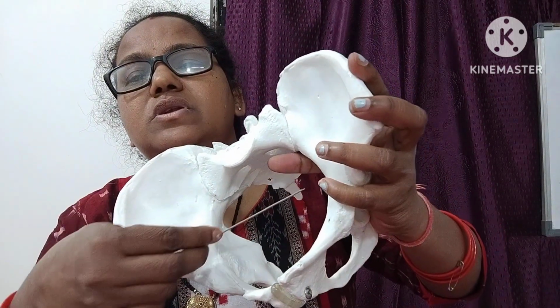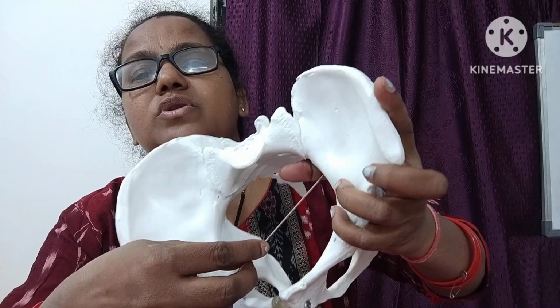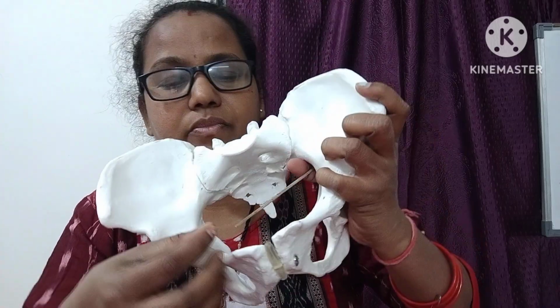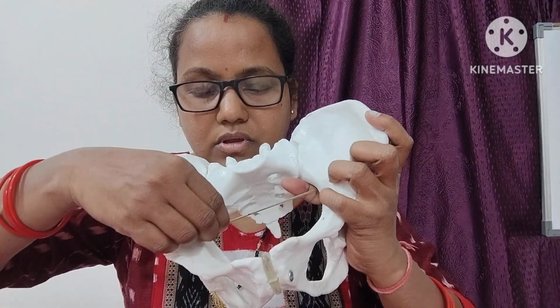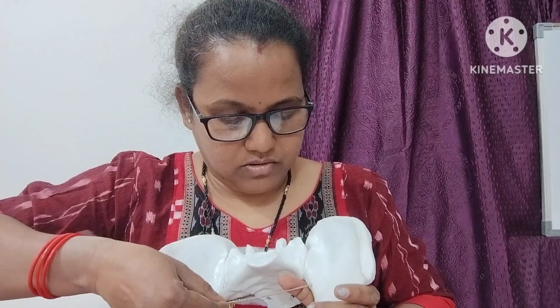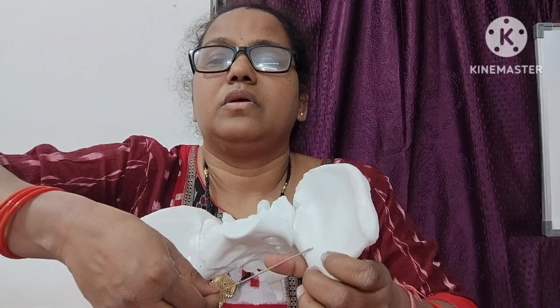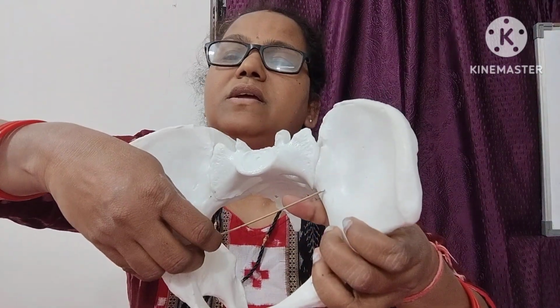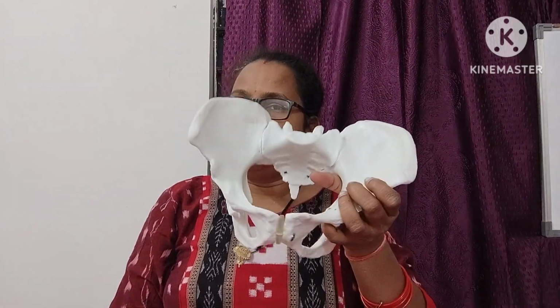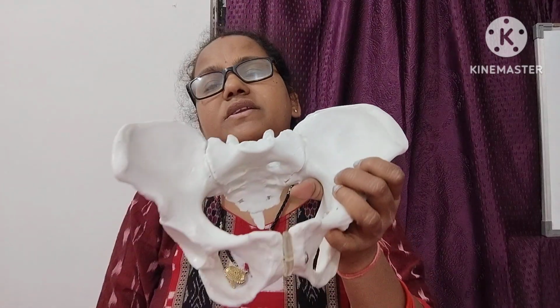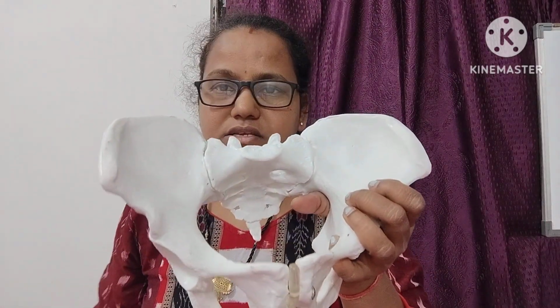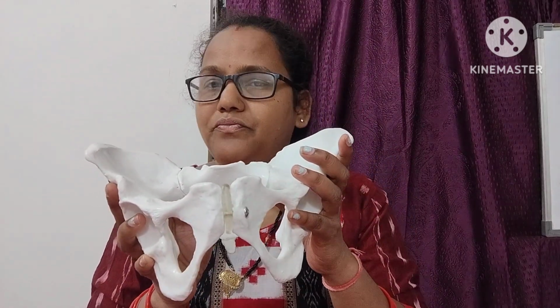The transverse diameter is like this, between the two furthest points of the lines. Between the two iliopectineal lines, the diameter is called the transverse diameter and it is 13 centimeters. Okay, now we finished the diameters of the pelvic brim.